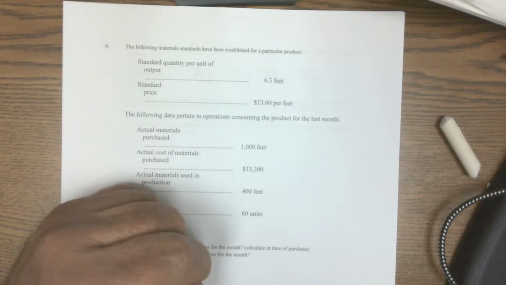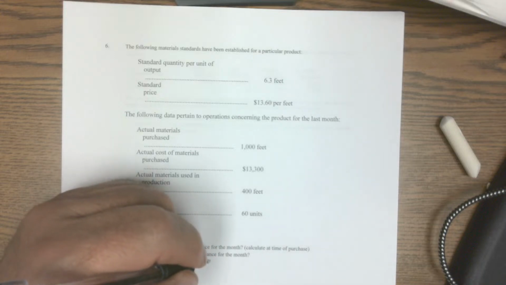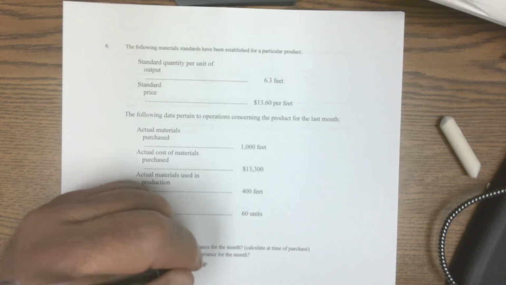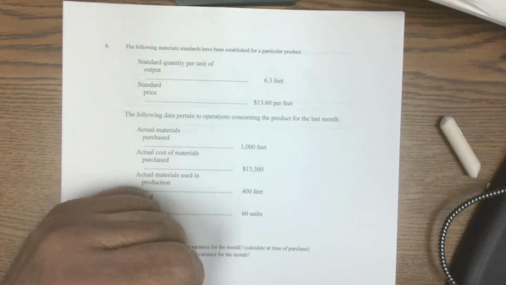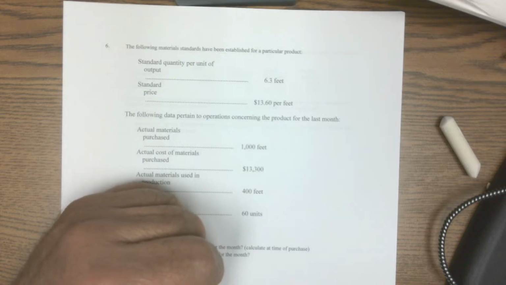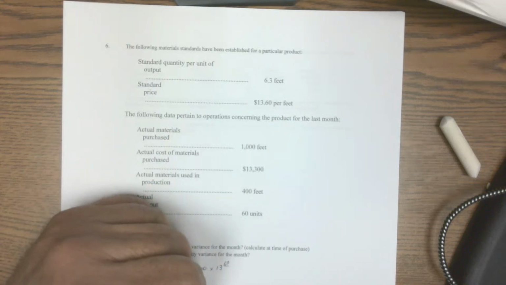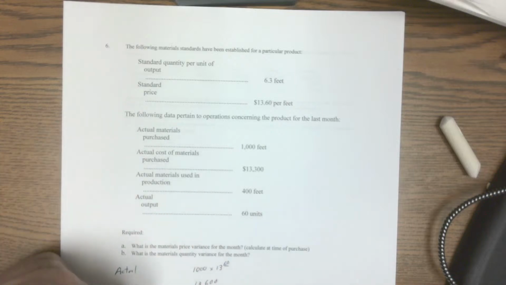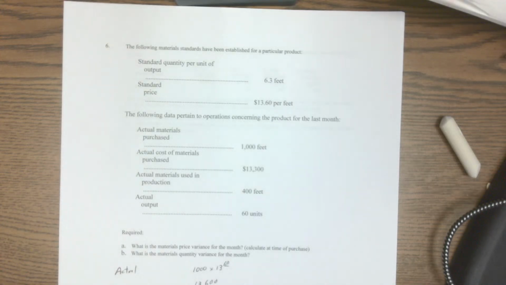The flexible budget based on inputs is going to be the 1,000 purchase times the standard of $13.60, would be 13,600. And so this first one is 300 favorable.